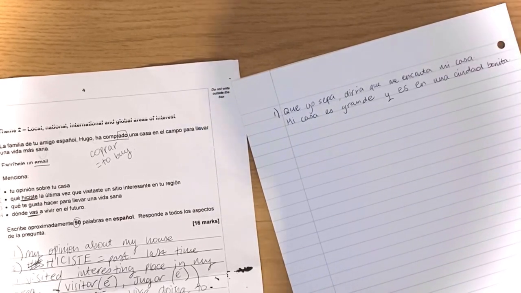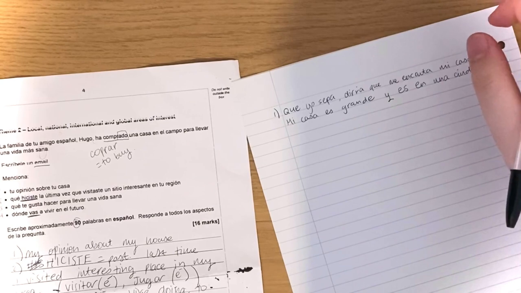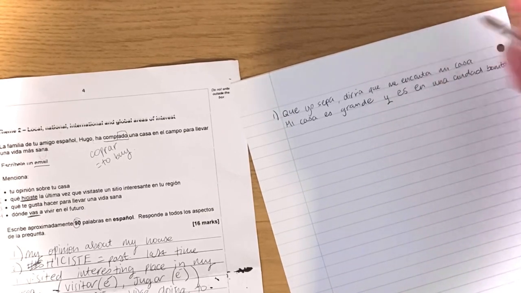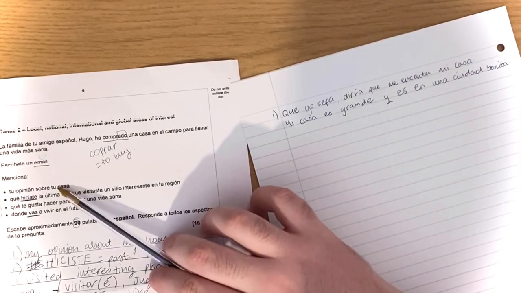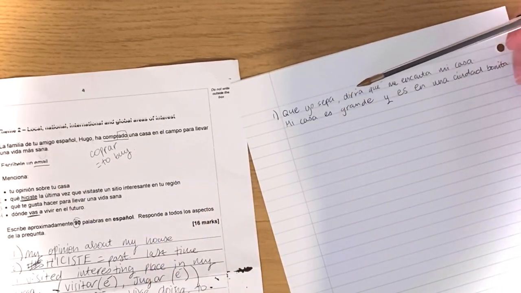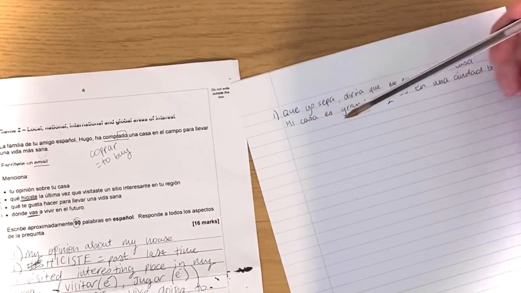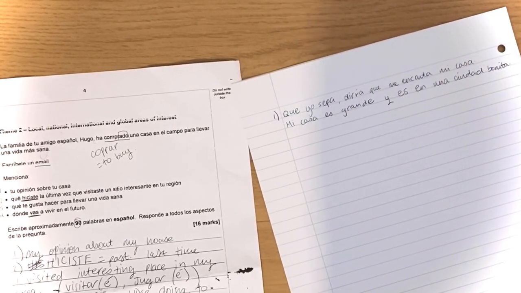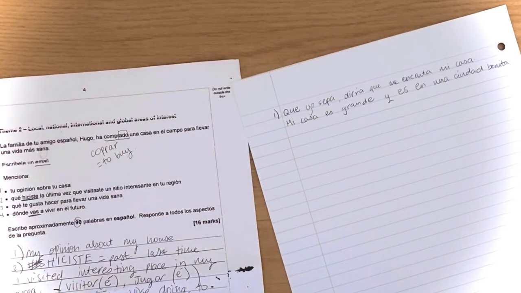Bonita. Now, it doesn't look like a lot, but really you have actually answered the first question, because it says, what's your opinion on the house? You said that, well, I love it. I think it's big and it's in a nice city. So there's your first point instantly being given to you.